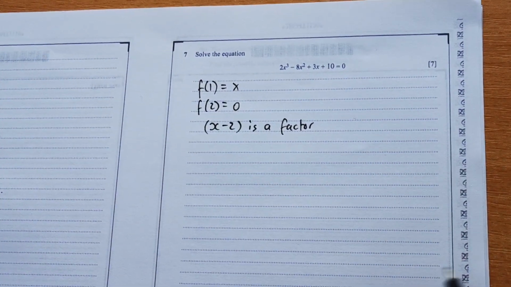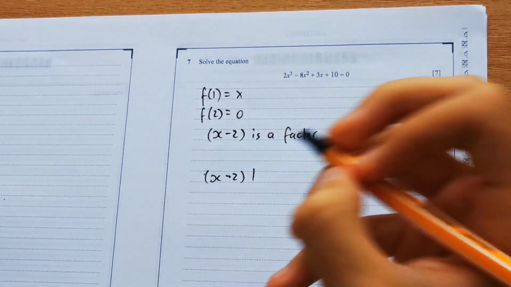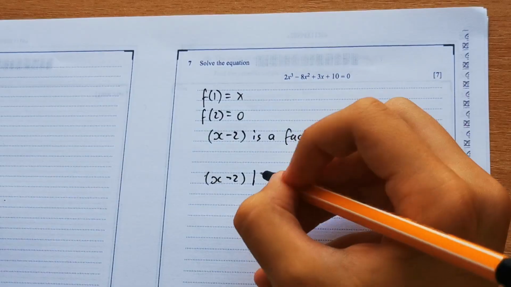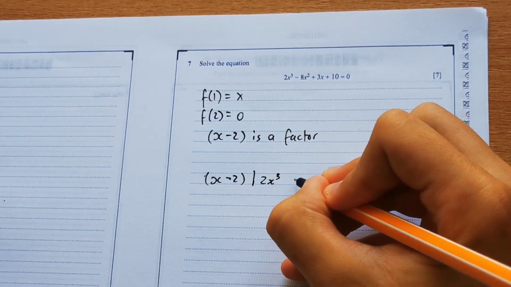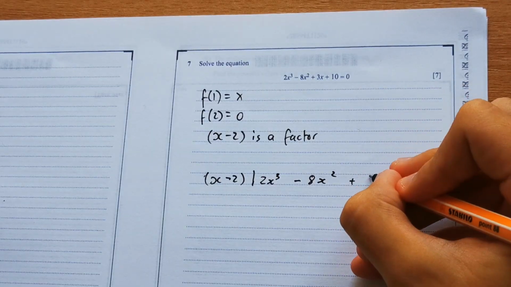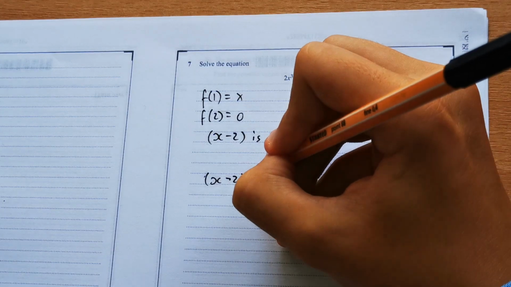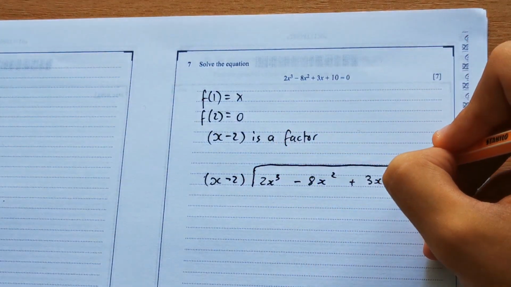Okay, let's divide. X minus 2, and we are putting that into 2x cubed minus 8x squared. As you can see, I am spacing these out nicely. Let's put the thing over.